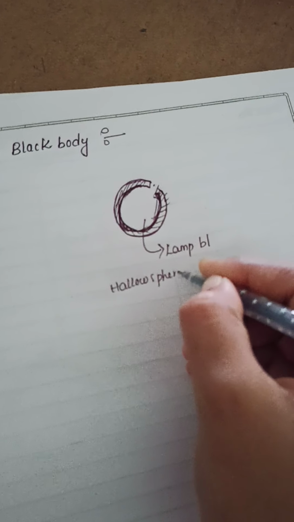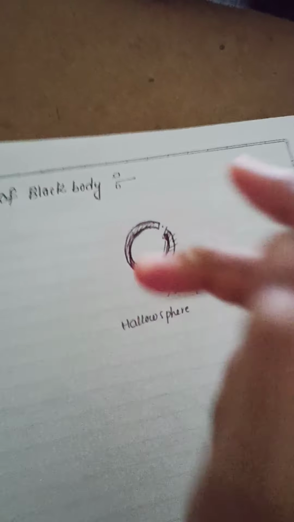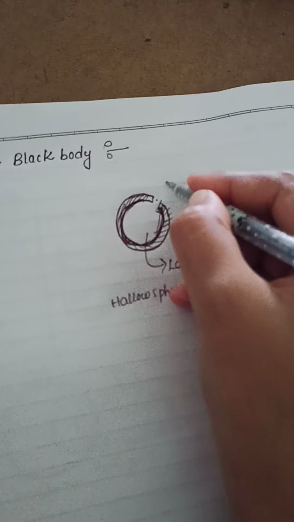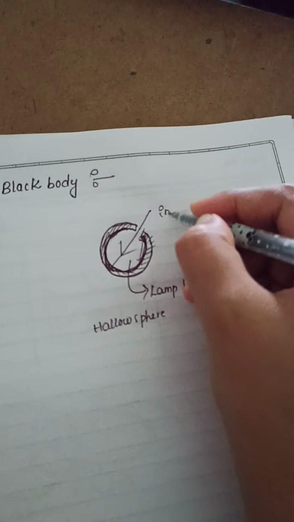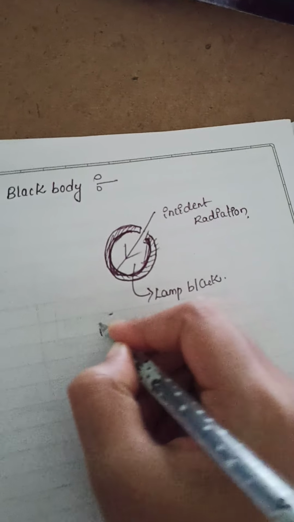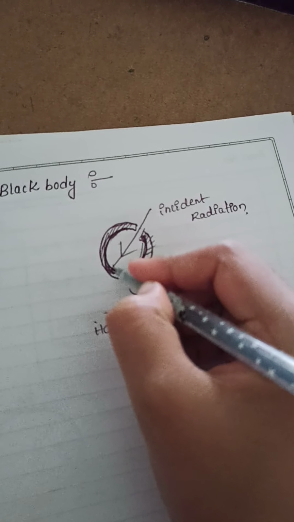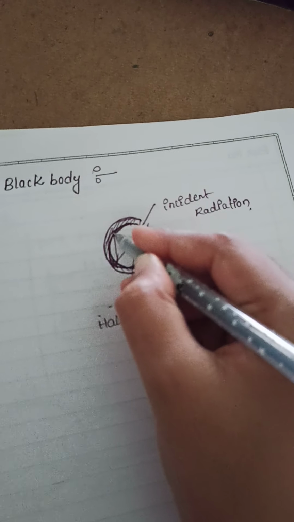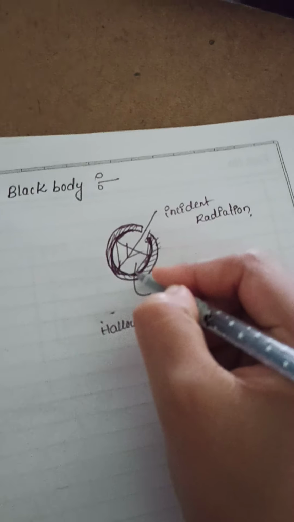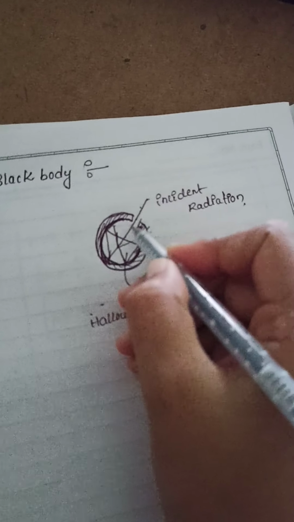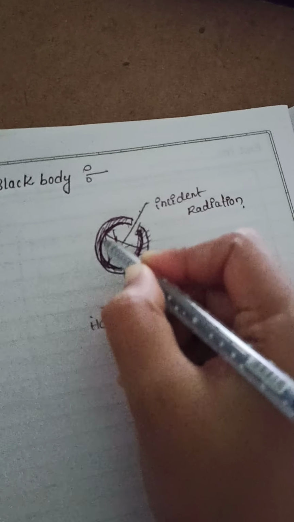Now I would like to introduce radiation inside of the black body. This is my incident radiation. Whenever the radiation enters this hollow sphere, what will happen? It reflects in different directions, and finally the complete radiation that entered the hollow sphere is absorbed by the lamp black.